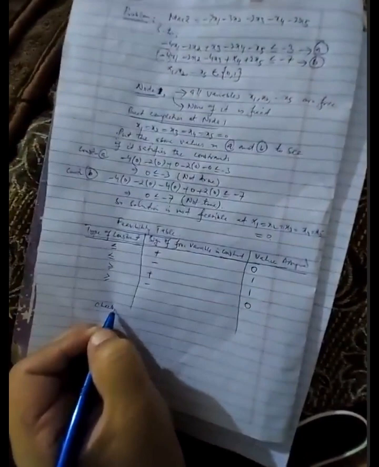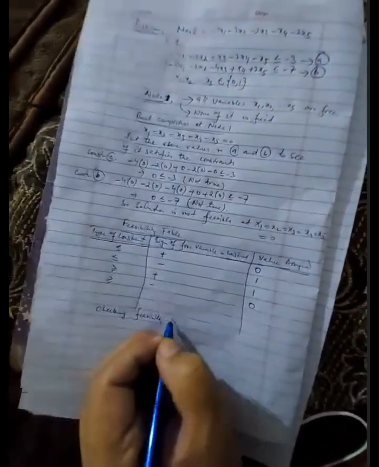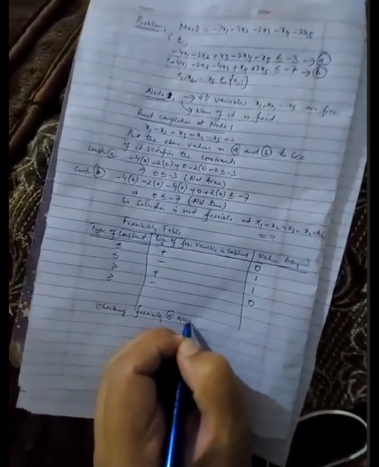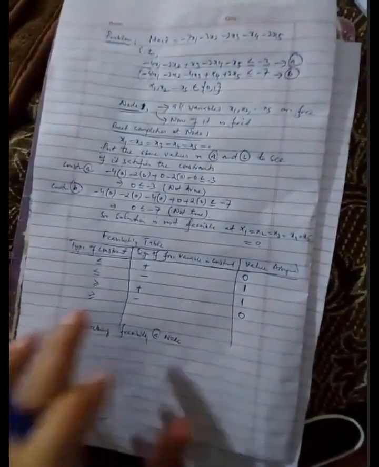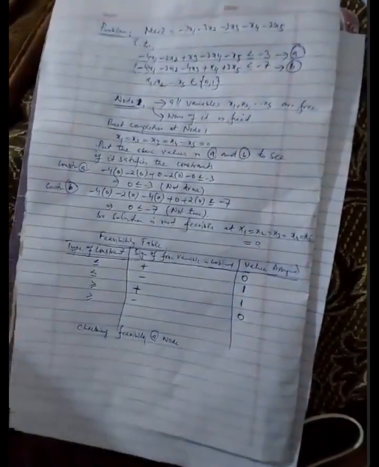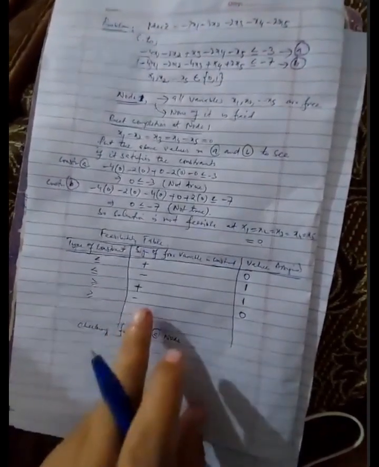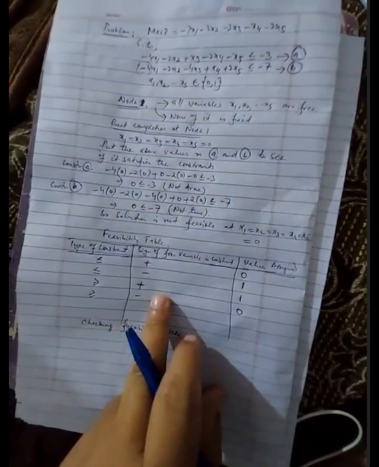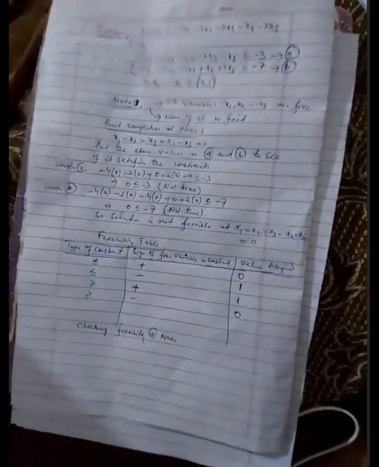Now, checking feasibility points. This is a part of the algorithm actually. I didn't put it. This table will be given to you. This is part of this method.